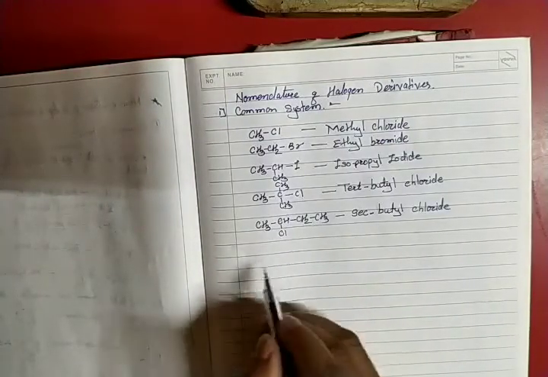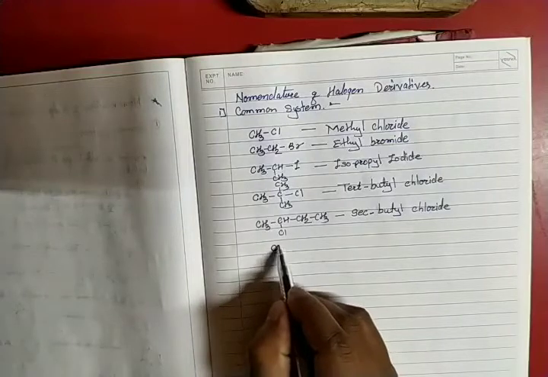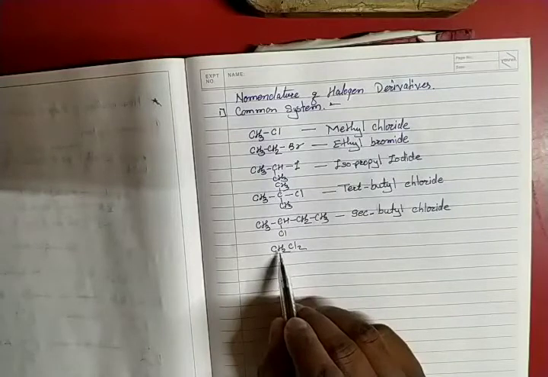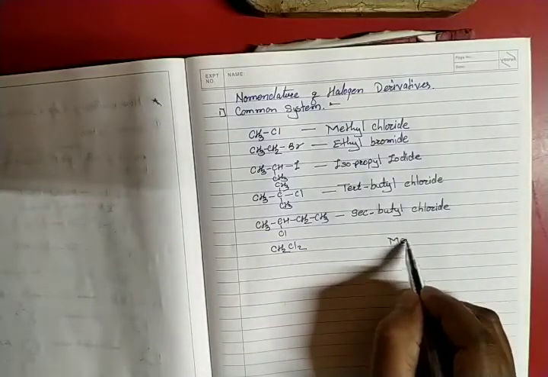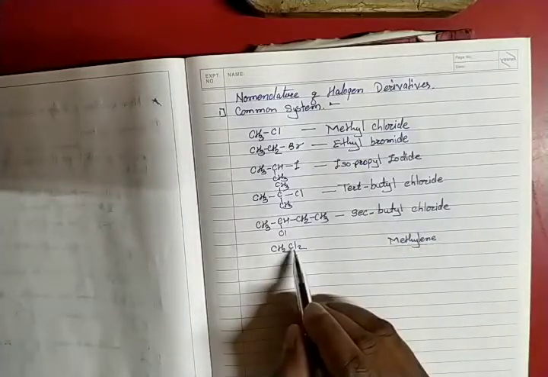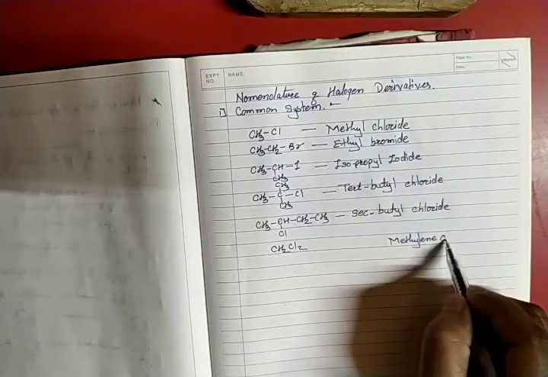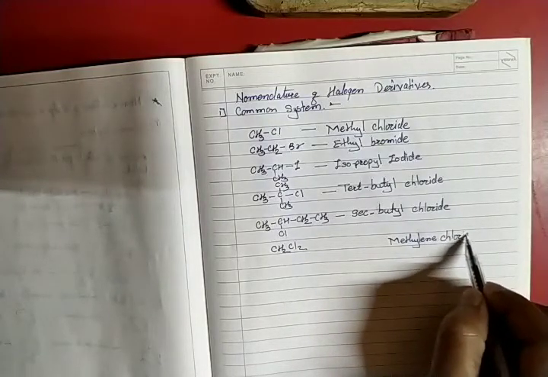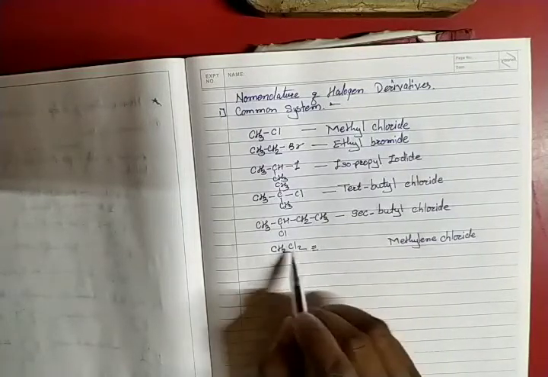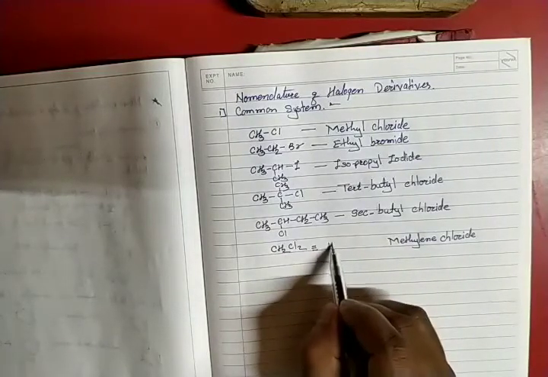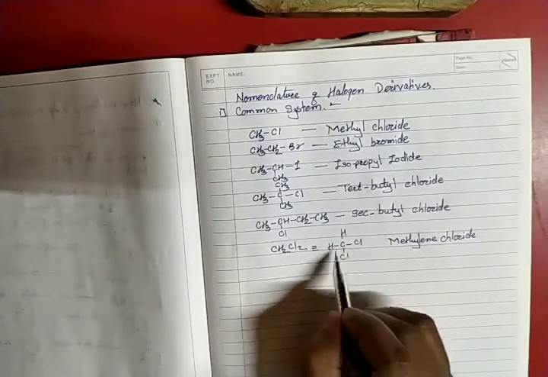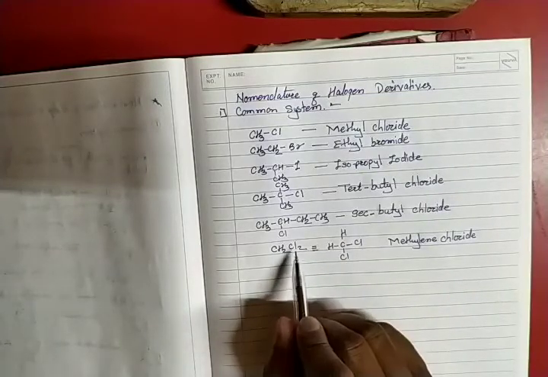In our book there is one example, CH2Cl2. This CH2 group is called the methylene group, and there are two chlorines, so methylene chloride, not dichloride, but always written as chloride. This compound is similar to H-C-H with Cl and Cl, and this is the actual structure of CH2Cl2.